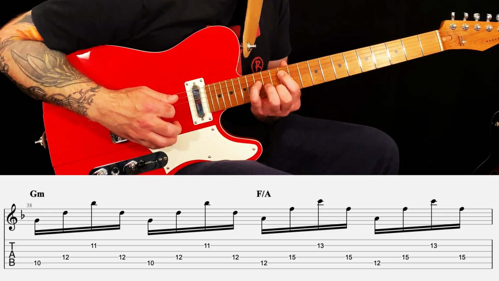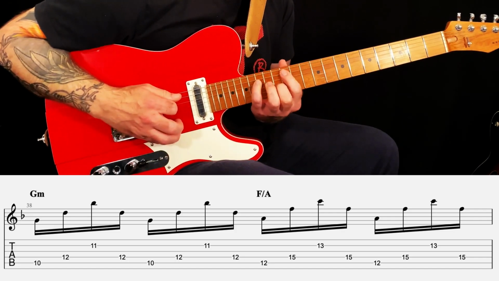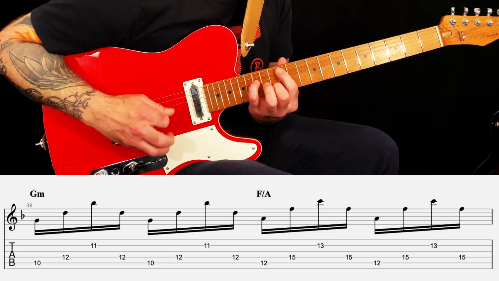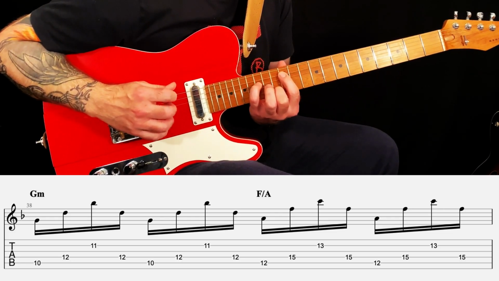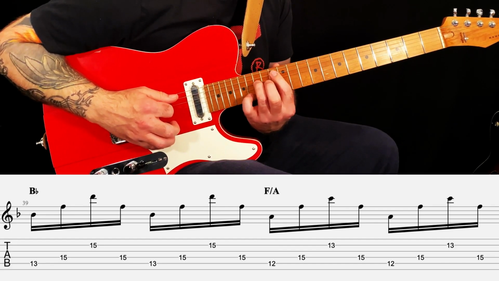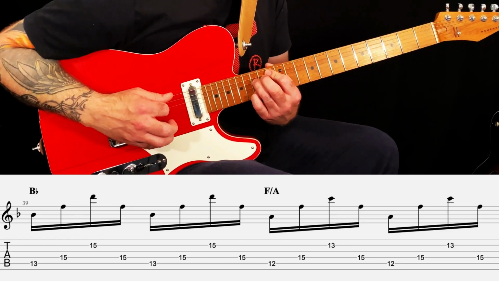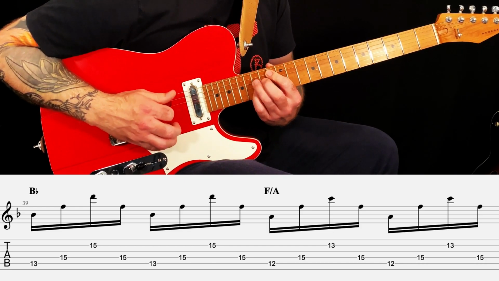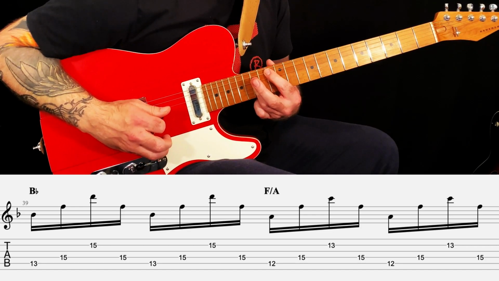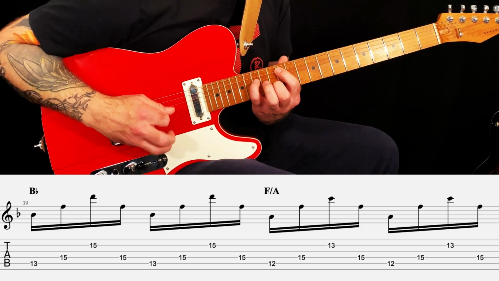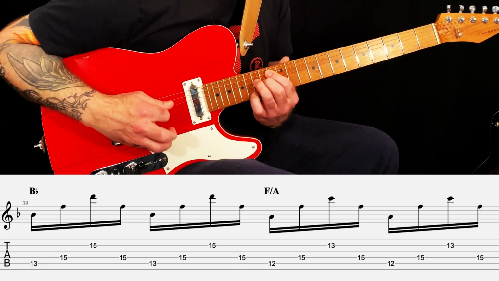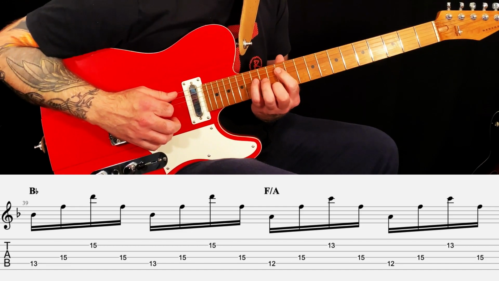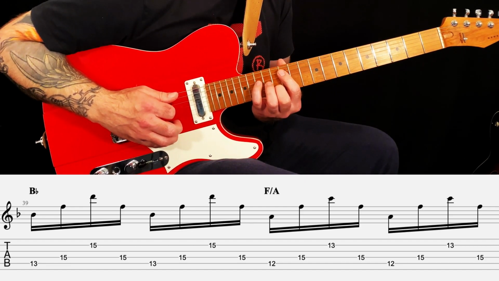So again, it's that same shape, so it's the F major, with the 3rd of the F in the bass there. And then we are moving up to 13, 15, 15. It's all on the A, D and the B. So this is a B flat major chord. So we've gone from the F to the B flat major. We then go back to the F, back to the 12, 15, 13.